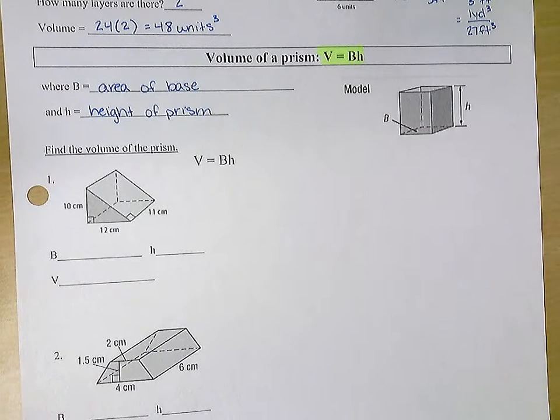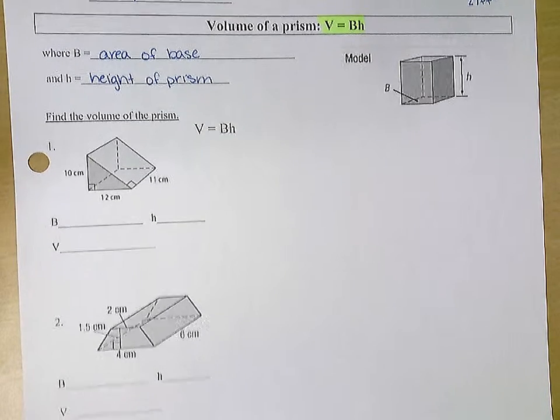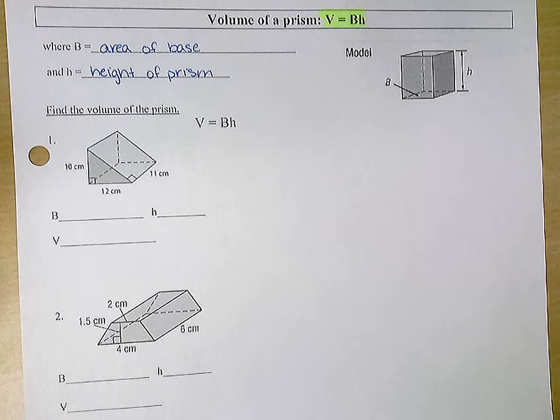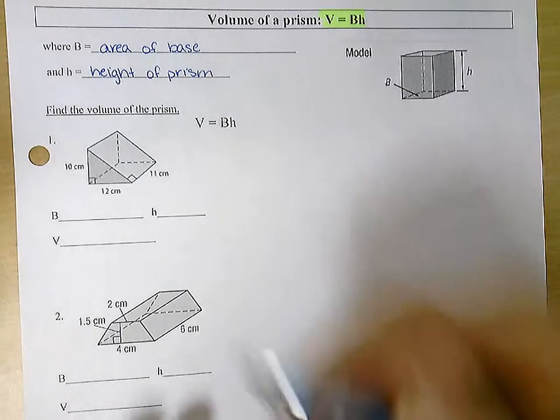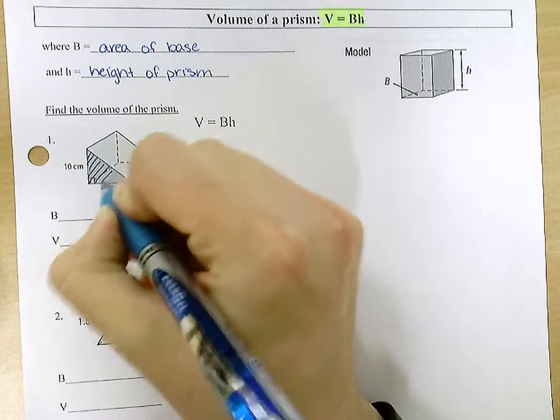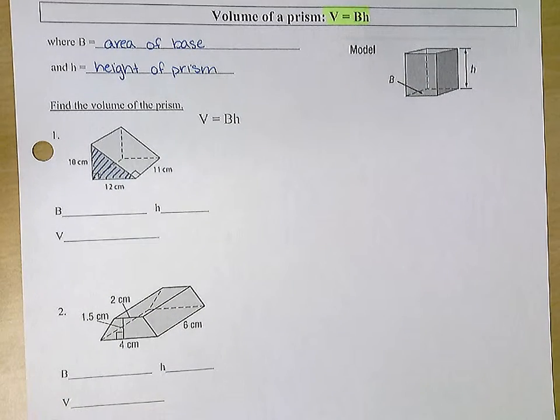So we do always need to locate that base shape. For a rectangular prism, it's easy. It's just one of the rectangular sides. For other types of prisms, you do have to locate that shape that has a side parallel to it. So in number 1, we want to find the volume of this prism. Our base shape is going to be this triangle here. It's not the bottom rectangle. Your base has to have a side parallel to it. So this is a triangular prism, so your base shape is a triangle.